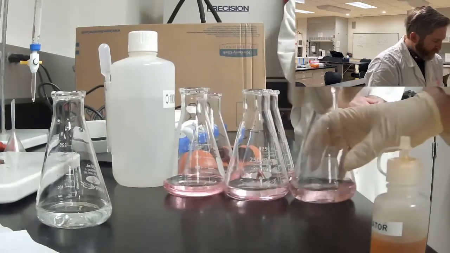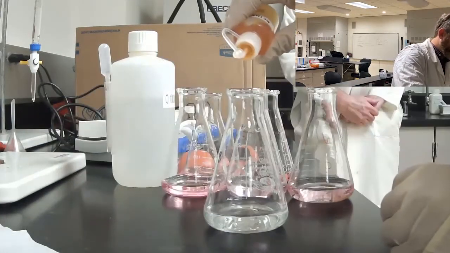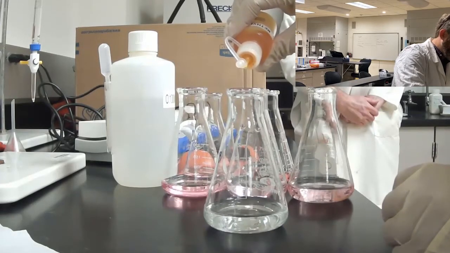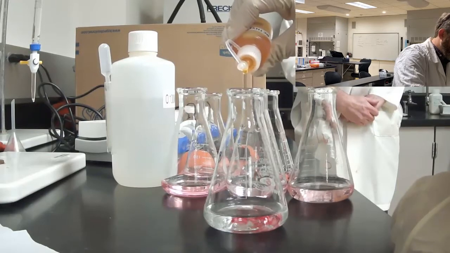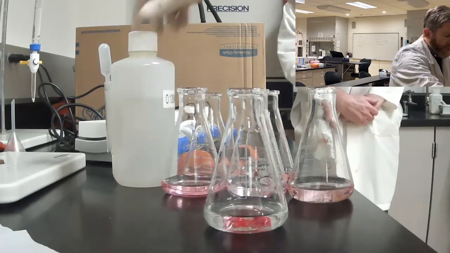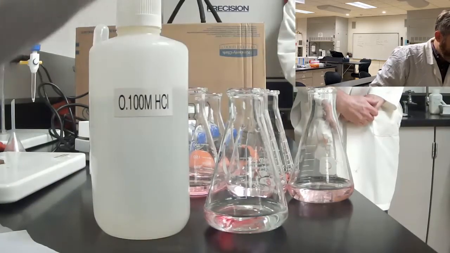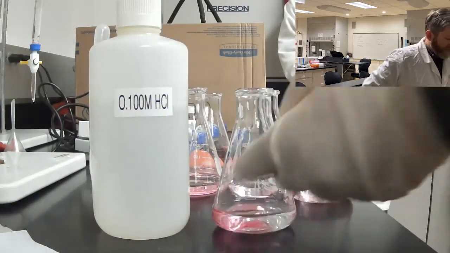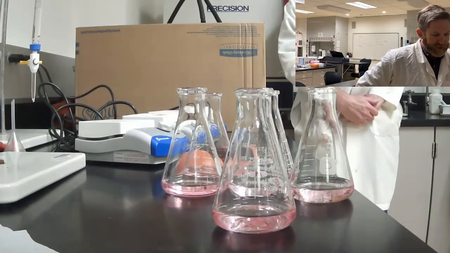I'm just going to add the 4 drops to this one so that you see that that's what I did. And what we have put is 50 mL of our 0.100 molar hydrochloric acid stomach acid, and then we have added the dye that shows the color that we're going to be using to measure our color transition.